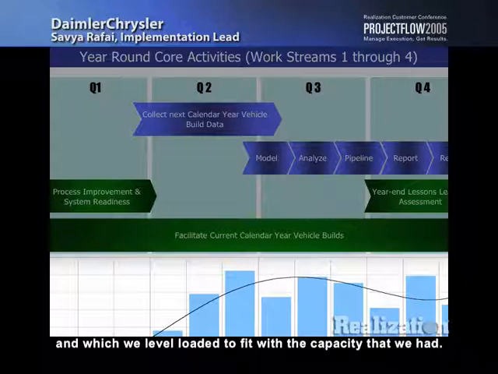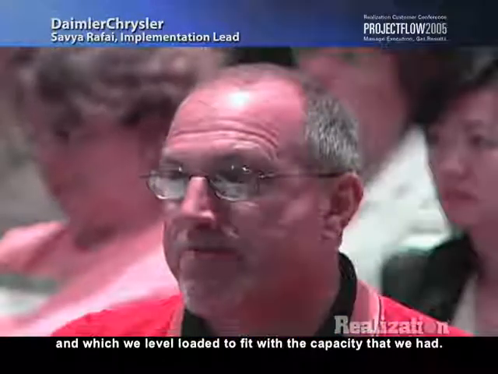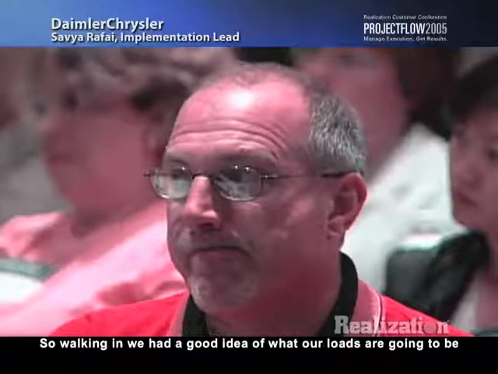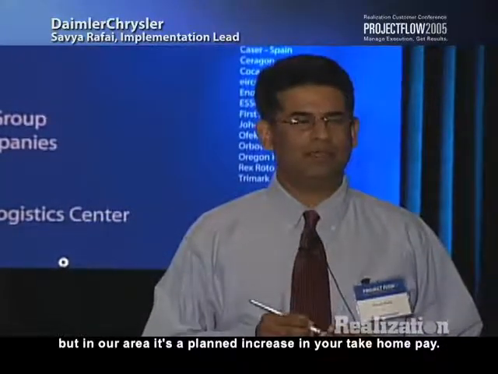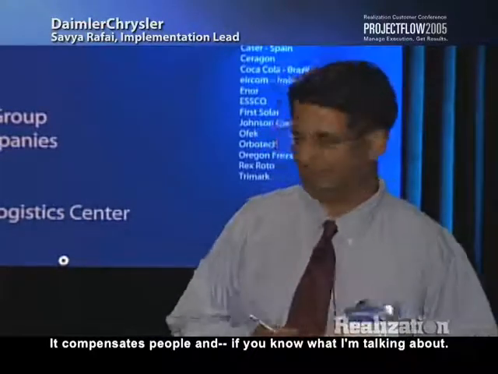The peaks and valleys I'm showing here are an actual load that we looked at for 2004 in 2003, which we level loaded to fit with the capacity that we had. So walking in, we had a very good idea of what our loads are going to be, and in certain areas, if the loads were high that we could not really fit within our capacity, we were able to plan for some overtime, because overtime is a big issue for us. Sometimes it's considered an exception management, but in our area, it's a planned increase in your take-home pay. It compensates people, if you know what I'm talking about.